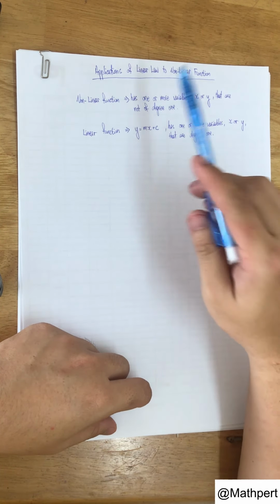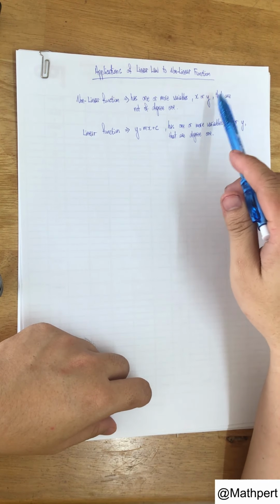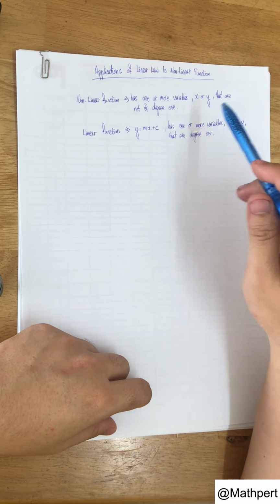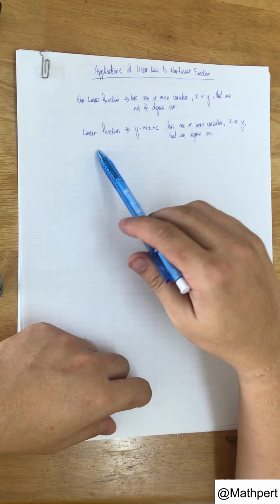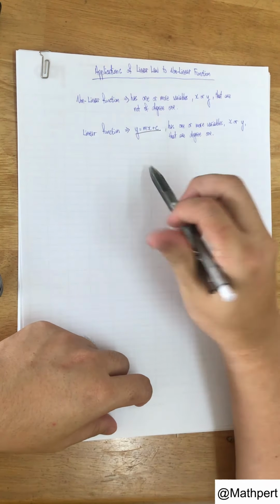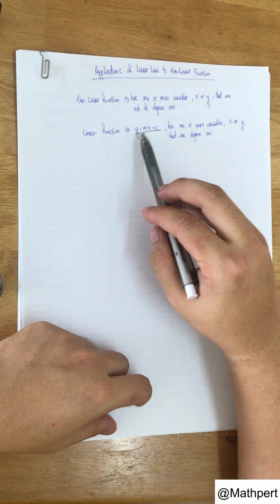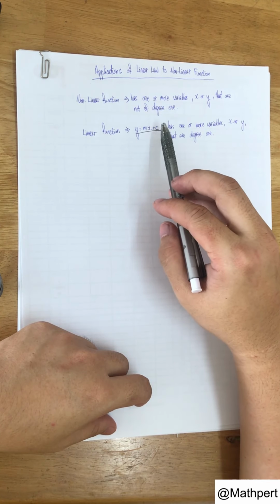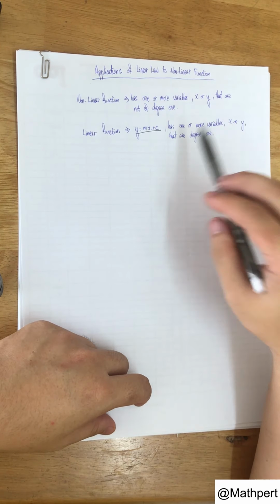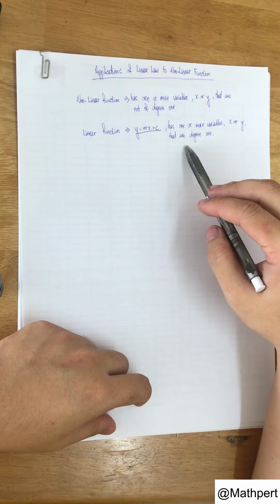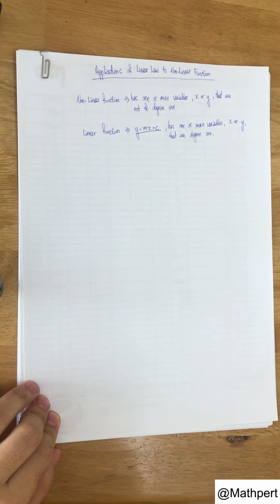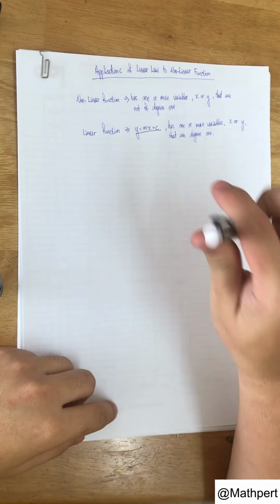Non-linear functions have one or more variables x or y that are not degree 1, meaning the power of the variables is not equal to 1. So how about linear functions? This is the typical example of linear functions: y equals mx plus c. Notice both variables x and y have power degree 1. So linear functions have one or more variables x or y that are degree 1.